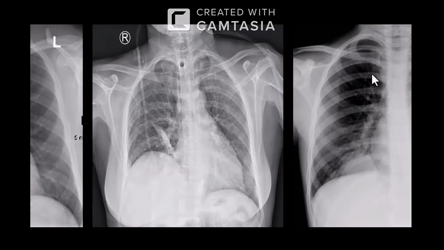I can see a linear opacity projecting at the inferior and medial aspect of the right hemidiaphragm. This can be projectional, or artifactual if there is something on the shirt of the patient, because it is not conforming to the lung lobe anatomy. Other than that, the soft tissues are symmetrical. Breast tissues are symmetrical.